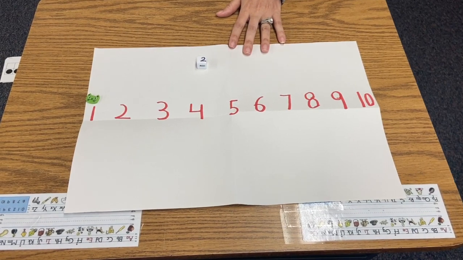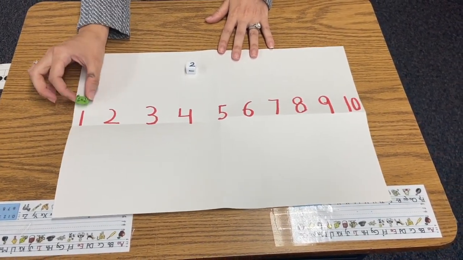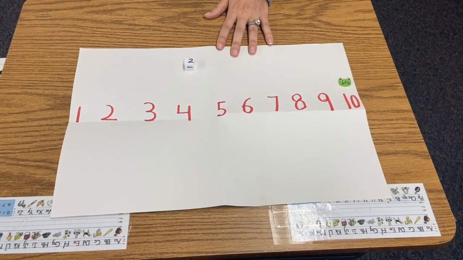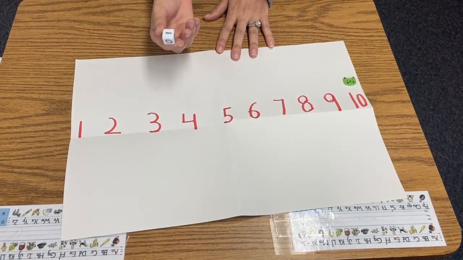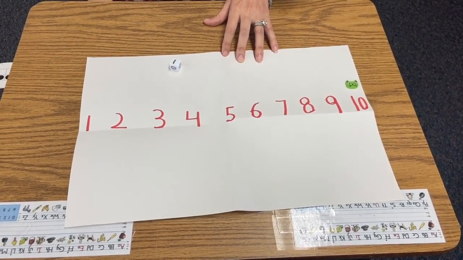So after this lesson, you can take out your number line. You can use anything. You don't have to use a cat to jump on your number line. It can be anything you want to use. And then take out your 0 to 2 dice and practice jumping backwards on the number line today.